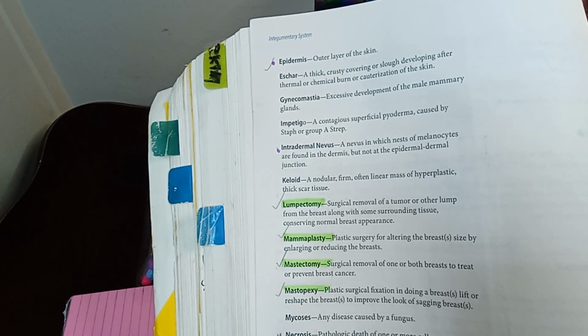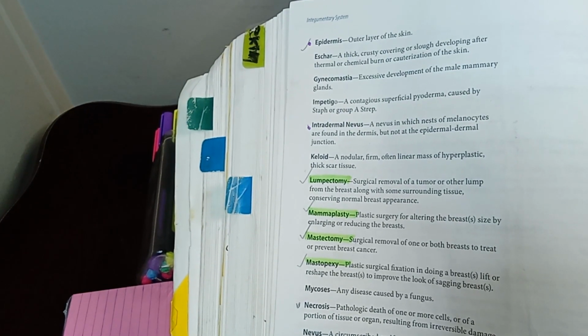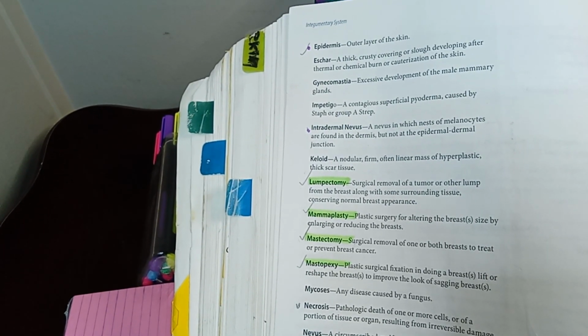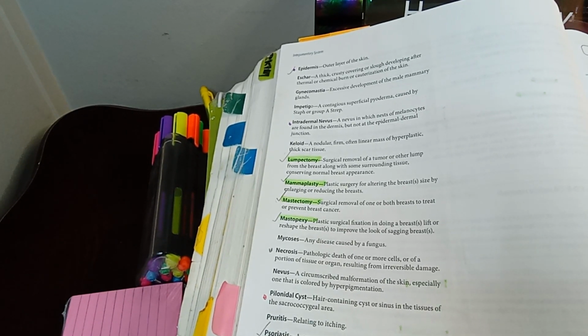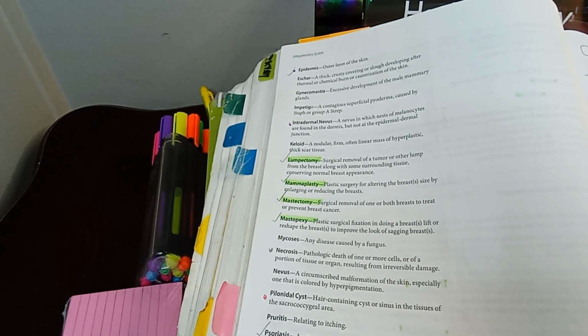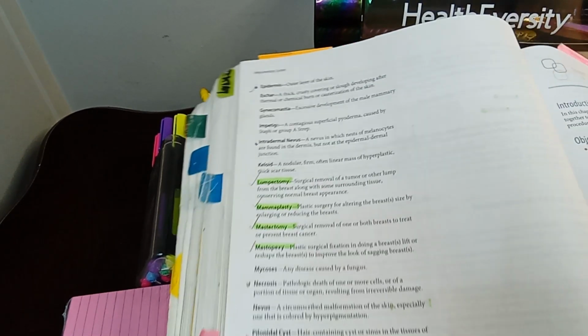This is what is going to help you learn your anatomical site per section. So try to focus on integumentary. What are some of these terms that you need to know? Then you move on. So we did mastopexy. Then you have necrosis, that is pathological death of one or more cells. Then you see pilonidal cyst. You might see that on the test, and these are tissue in the sacral area, where your butt is, where you sit. Some people might develop a cyst right there.